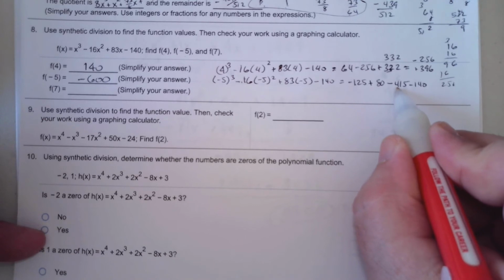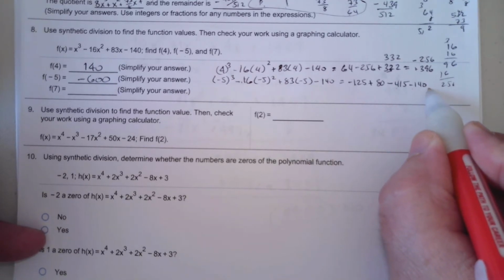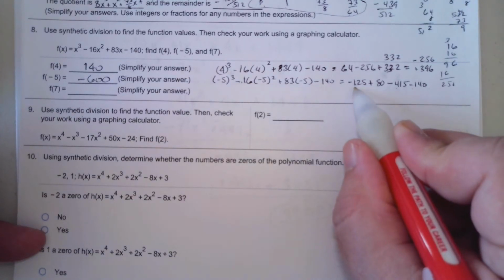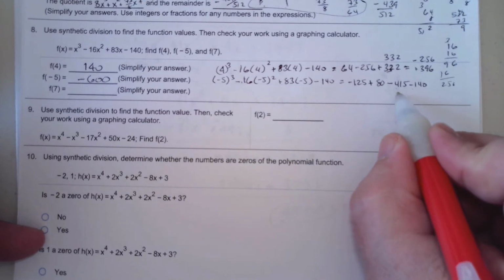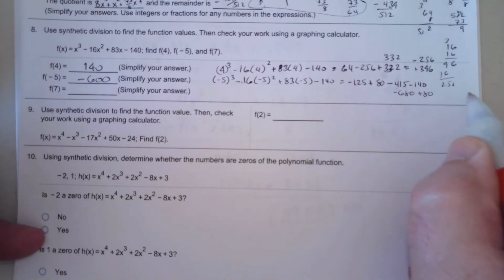This would be negative 555, negative 680 plus 80 is negative 600.